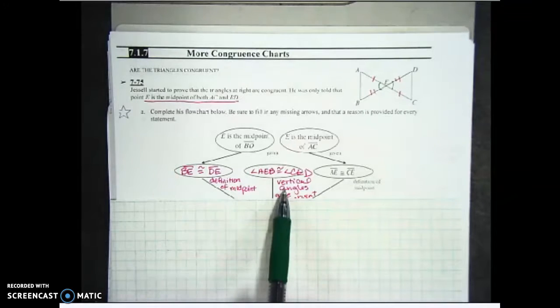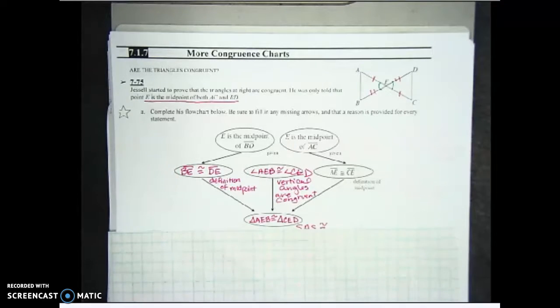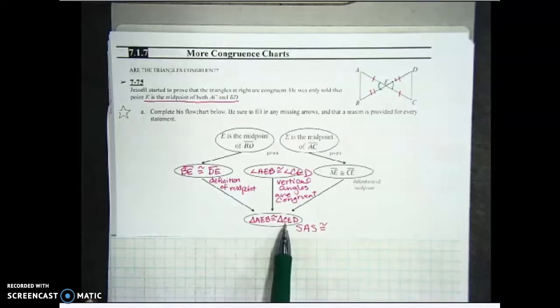And then AE is congruent to CE because of the single tick marks. Make sure you fill in the reasons. This one was definition of a midpoint. This one's vertical angles. That's going to give us the two triangles congruent by side, angle, side. Okay?